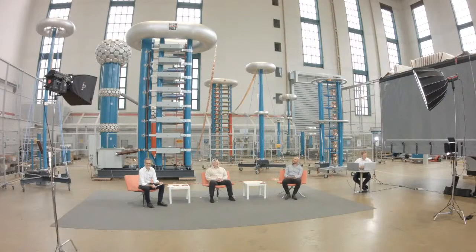Okay, the first question. The discharge mechanism is different for solid, liquid and air. Will the coupling capacitor technique be reliable for all three dielectrics? Professor Plath, 30 seconds maximum. Yes. Thanks.